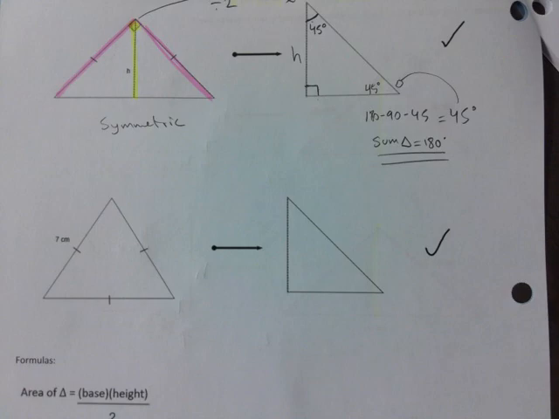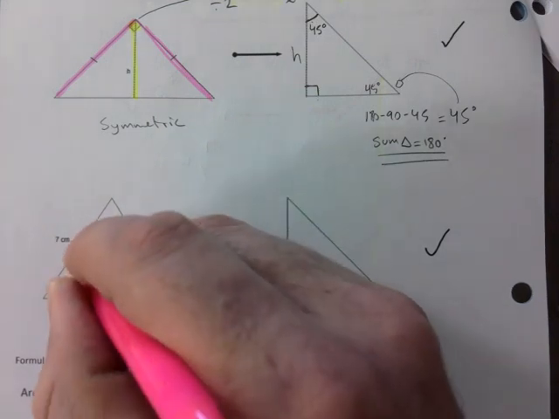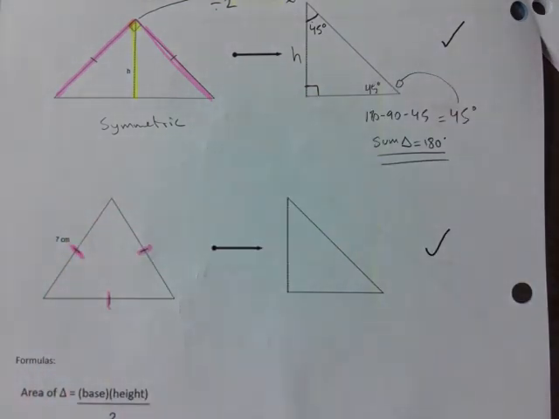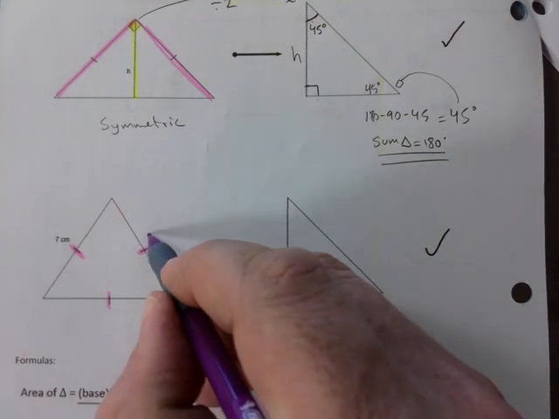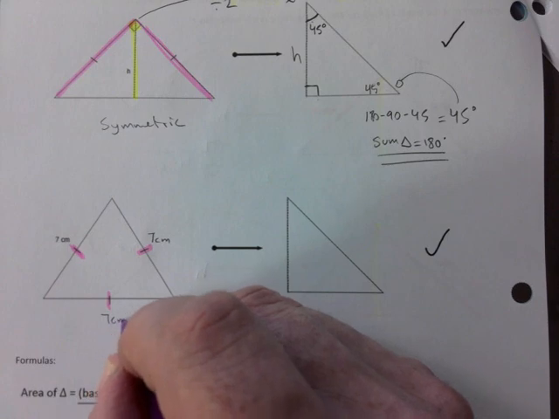Next, again, I'm going to say this. You should see these markings everywhere. Okay? So you have marking and you have measurement. So that means that all of these sides are 7 centimeters. Okay?